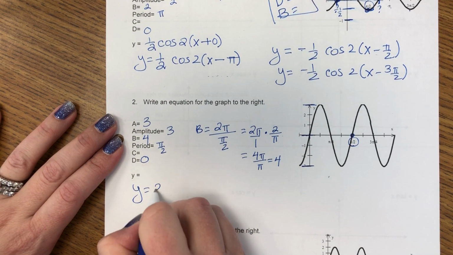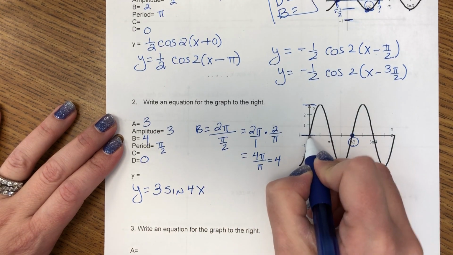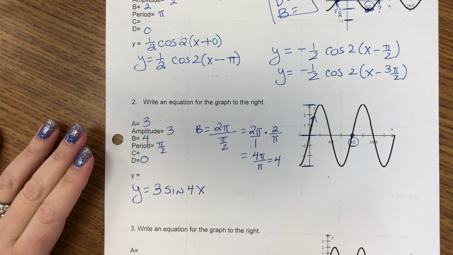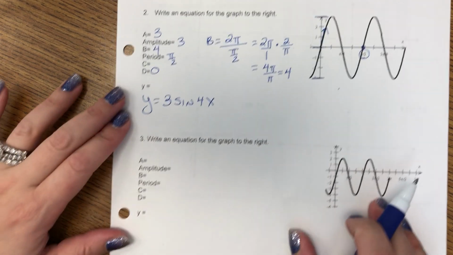So y equals 3. I'm gonna choose sine because sine starts in the middle and goes up to the maximum. So there is no horizontal shift. Oh, and no midline change, so 3 sine 4x is my final answer. That's one of the answers.